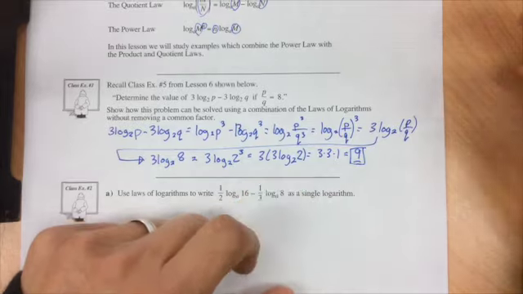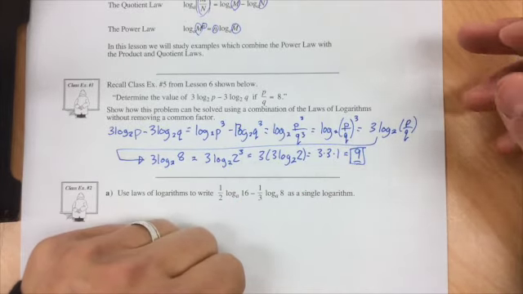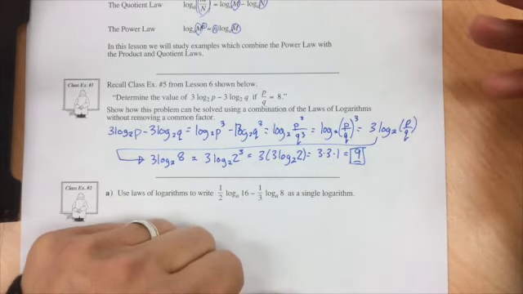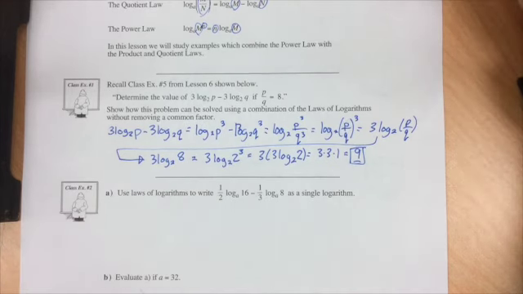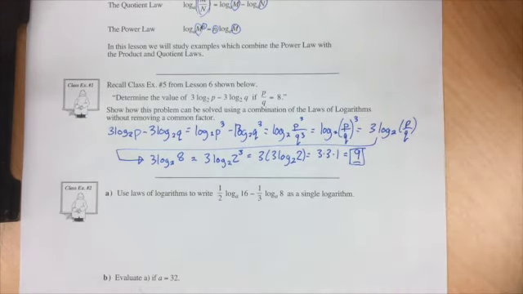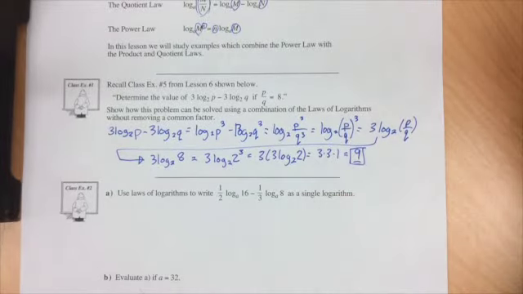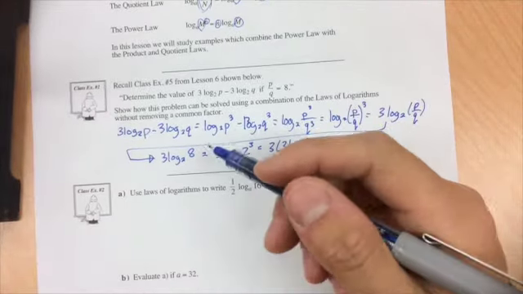All right, so it seems like a long process, but once you get the hang of using these log laws, then it's not as difficult as it looks here. It will probably take a while though.